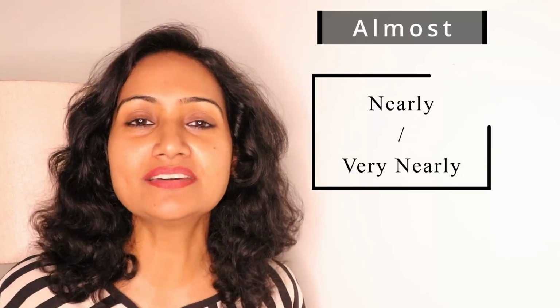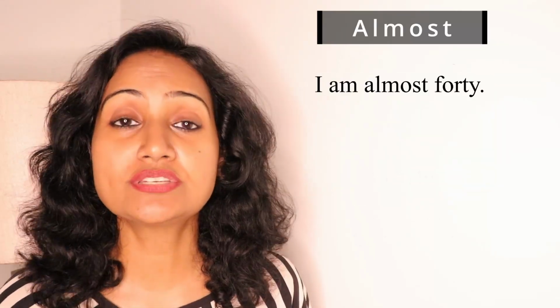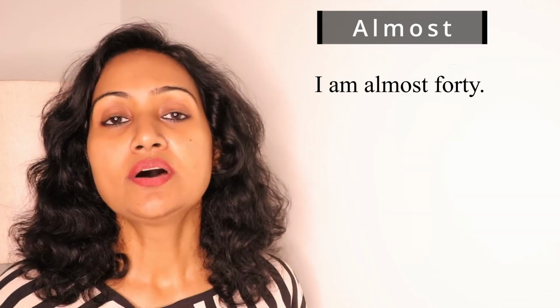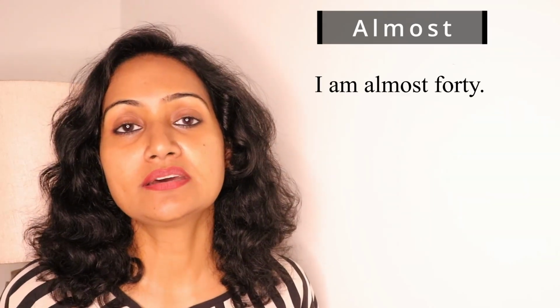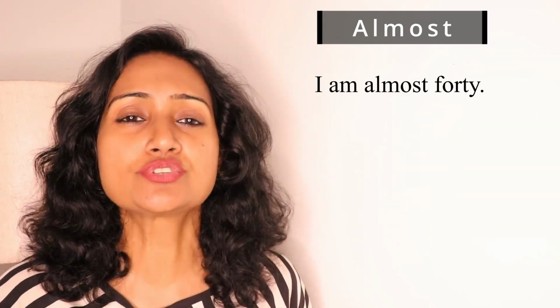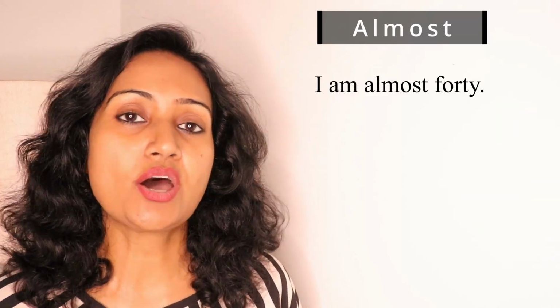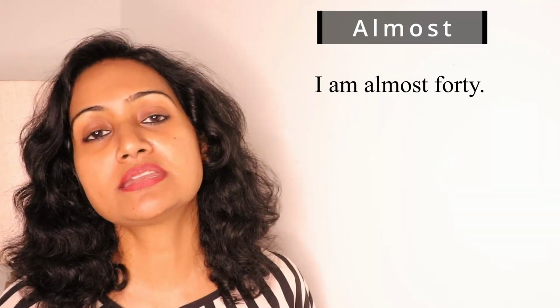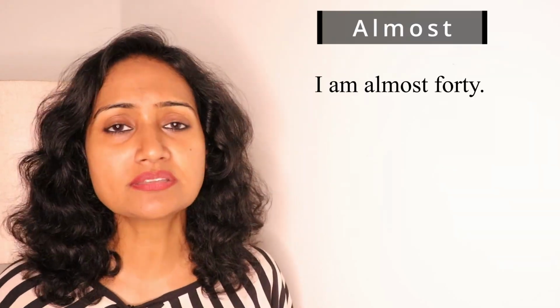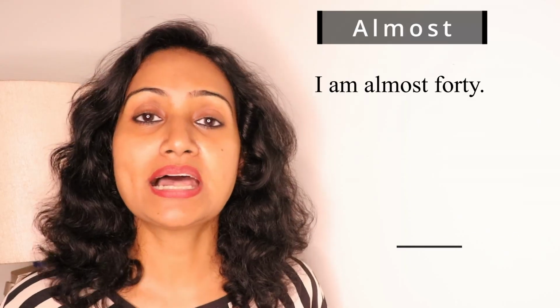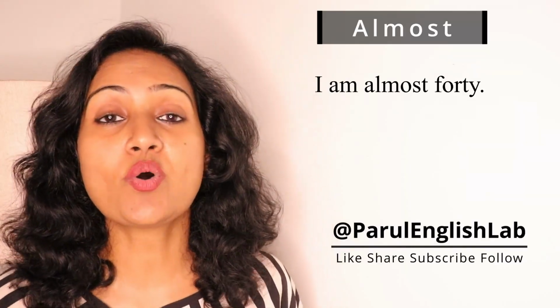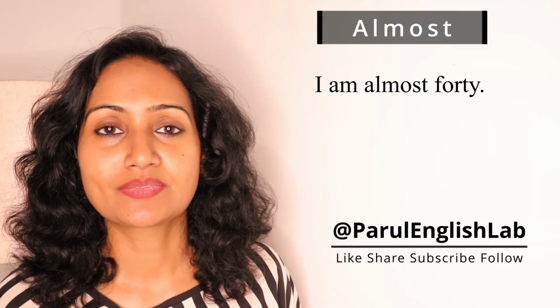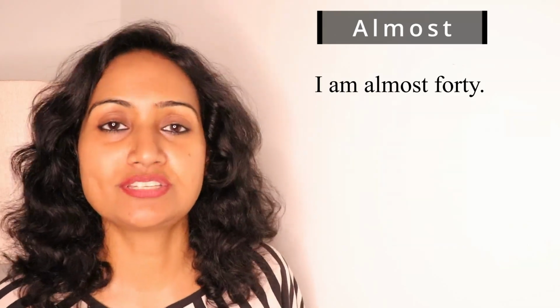Next modifier is almost. This means nearly or very nearly. I am almost 40. Here almost is modifying the age. I'm almost 40. This means that till now I'm 39 and maybe 9 or 10 months, and maybe after 2 months or 1 month or maybe after a few days I'll be 40. So I am almost 40. So I am nearly 40.